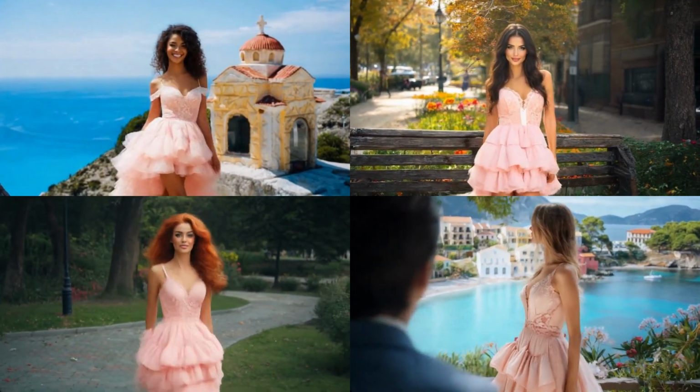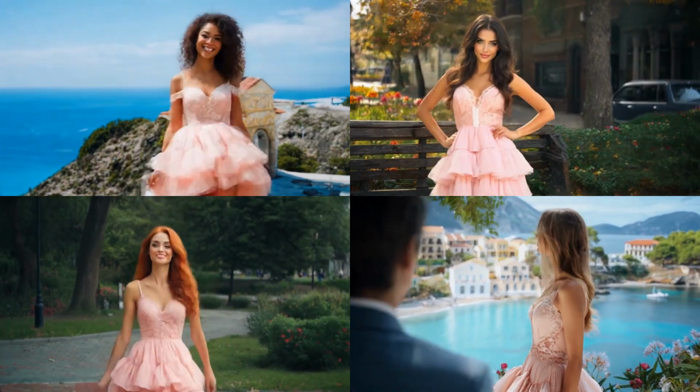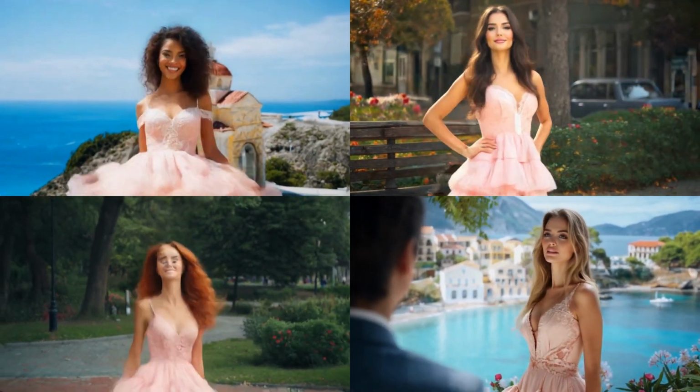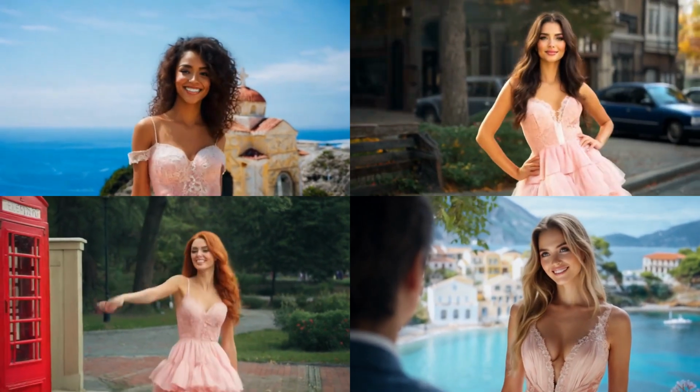Consistent fashion. With Kling AI's elements, you can showcase the same fashionable dress on different models and in various settings. It's like having a never-ending fashion show at your fingertips. Imagine partnering with fashion brands to create sponsored content.